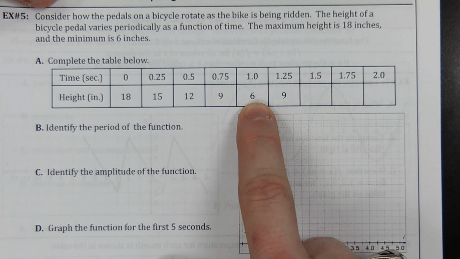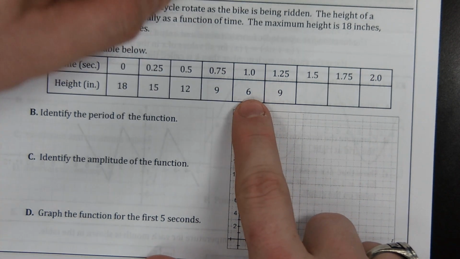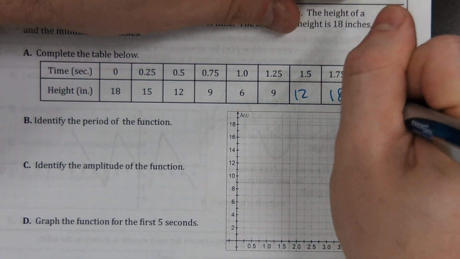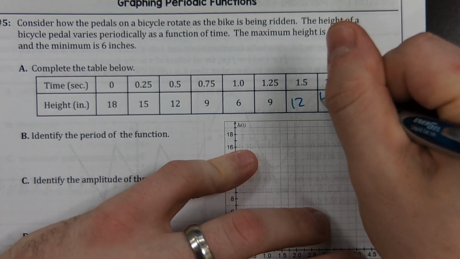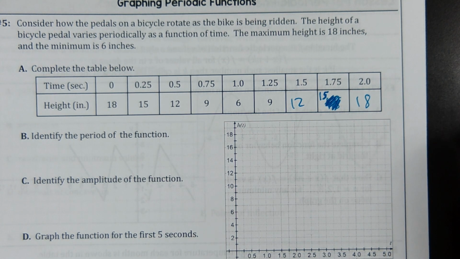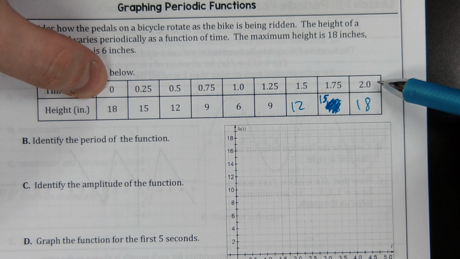First thing we need to do is finish this table. So we went from maximum height down to minimum height. Now we're on our way back up to maximum height. That means we're writing these numbers but in reverse until we hit maximum height again. So I've got the 9, then 12, then 15, back to 18. There. So what is the length of the period of this function? 2 seconds. Remember, the length of a period goes from max to max, or from minimum to minimum, but minimum's only on here one time. But max to max is on here, 2 seconds.